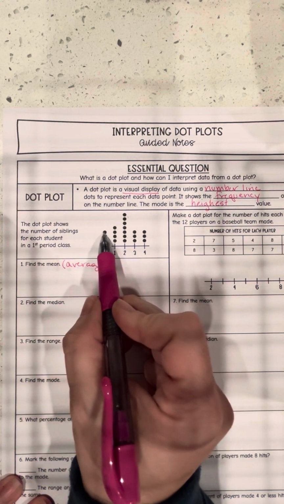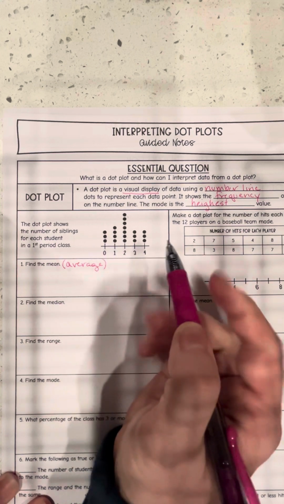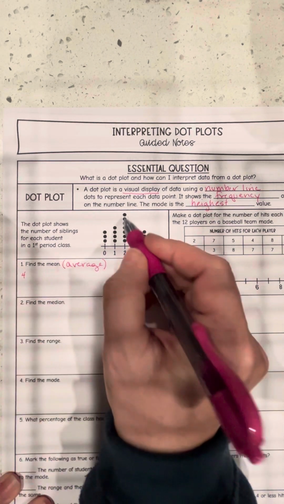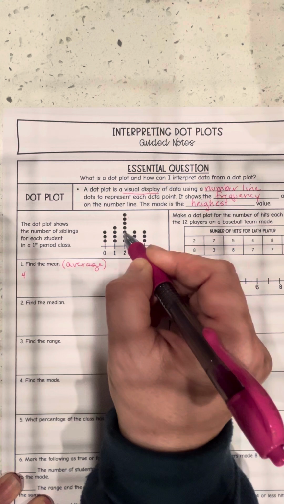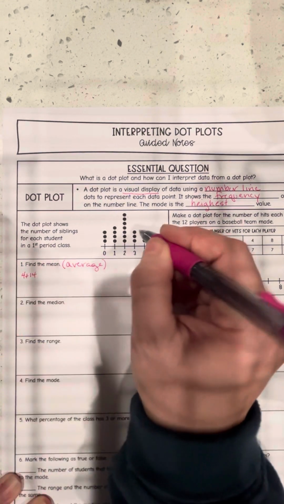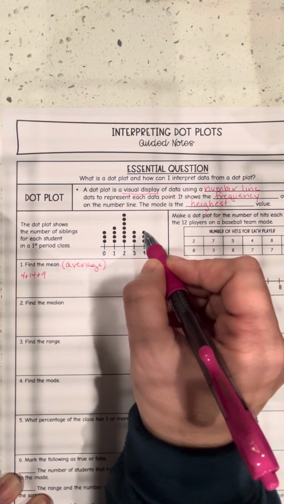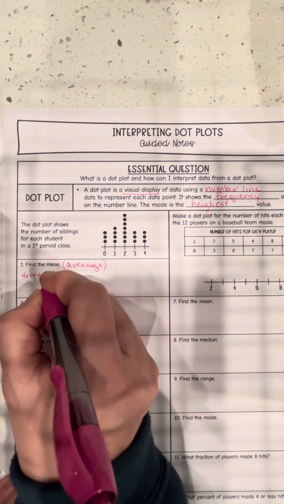So we need to add 0 plus 0 plus 0. 1, 2, 3, 4, 4 plus 2, 4, 6, 8, 10, 12, 14, 3, 6, 9. So I'm counting by each of those numbers in case you're wondering. 4, 8, 12.